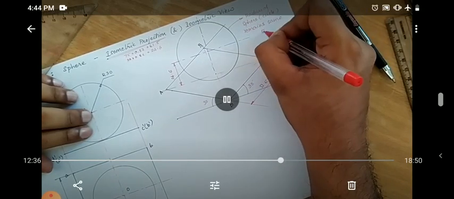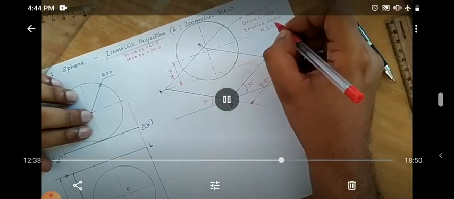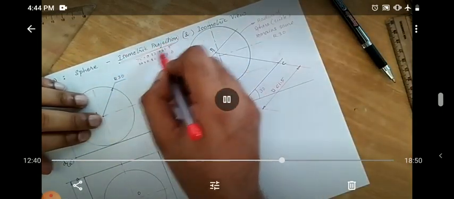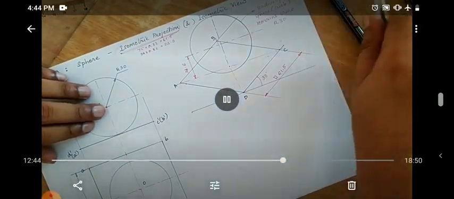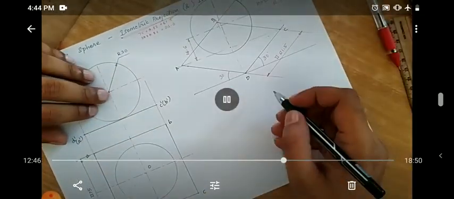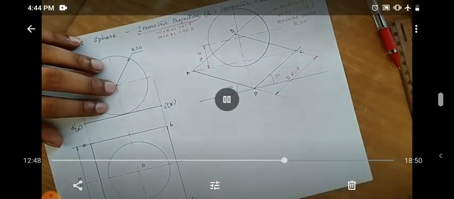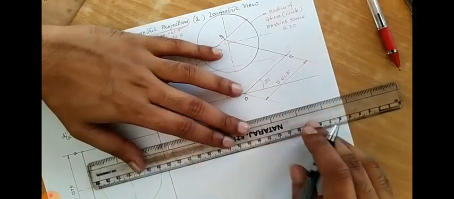If it is resting on a square lamina, all the dimensions of the square lamina will be multiplied by 0.82 definitely. In the isometric projection, the radius will remain the same. It's only the case for a sphere.